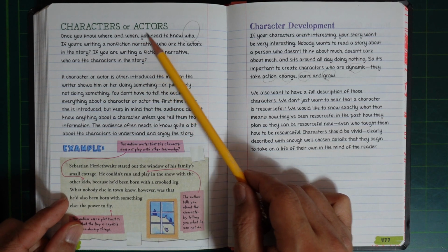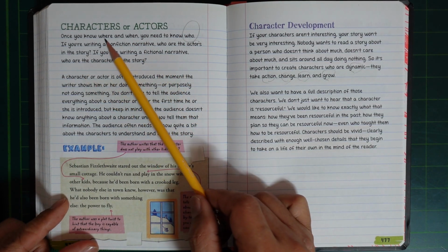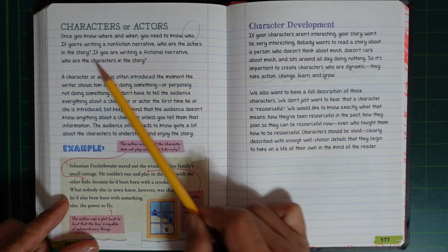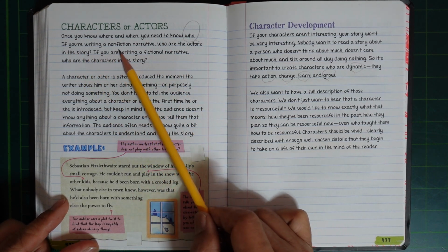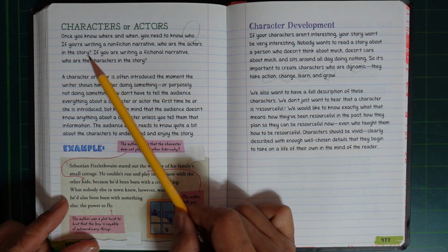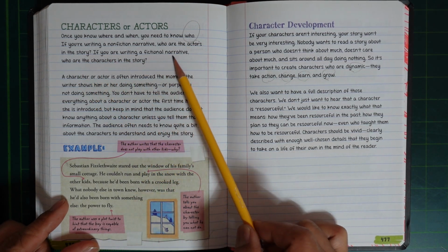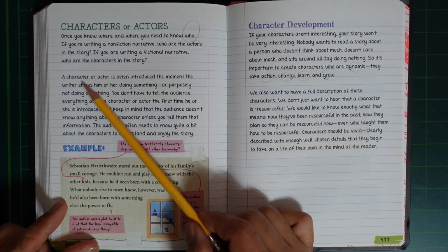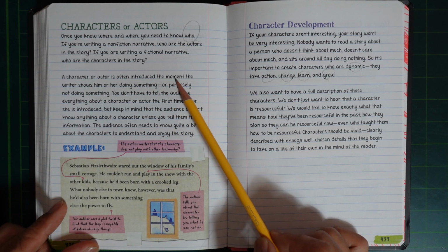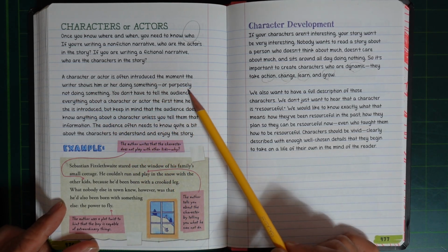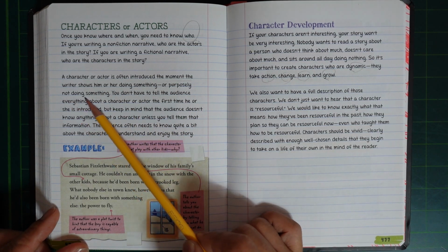Characters or actors. Once you know where and when, you need to know who. If you are writing a non-fiction narrative, who are the actors in the story? If you are writing a fictional narrative, who are the characters in the story? A character or actor is often introduced the moment the writer shows him or her doing something or purposely not doing something.